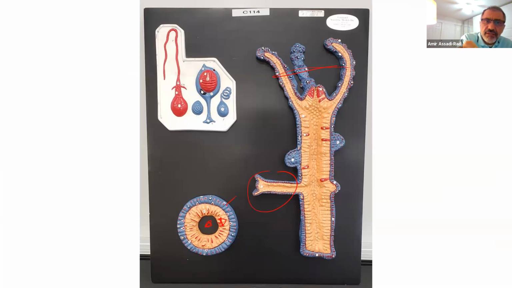So this is a cnidocyte, right? And then this is the cnidocil. When this is stimulated, then the nematocysts protrude out. They're showing you different ones. I hope I said everything here.